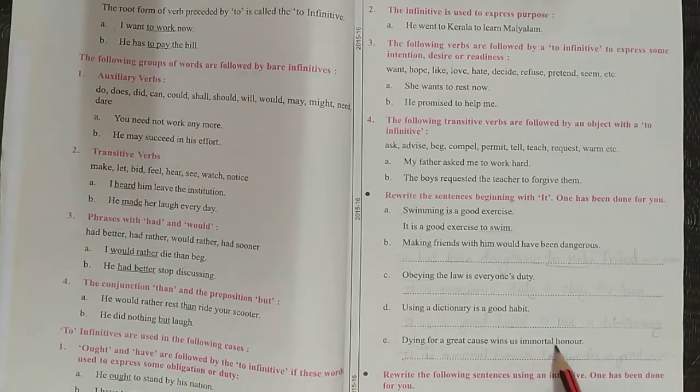Dying for the great cause wins us immortal honor. So it is immortal honor to die for a great cause.